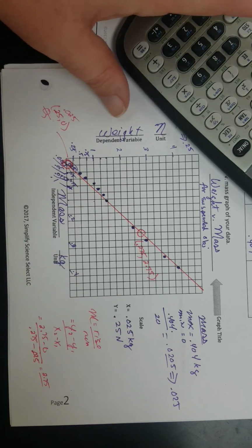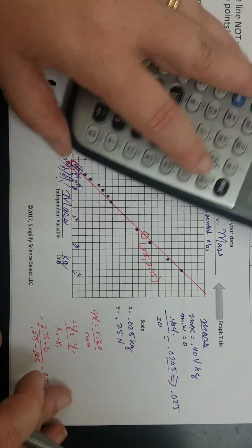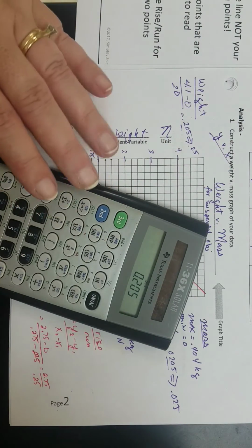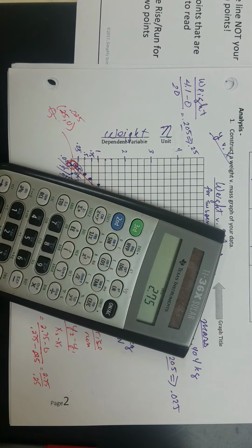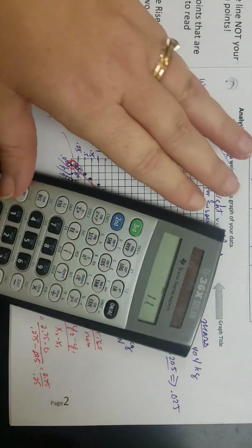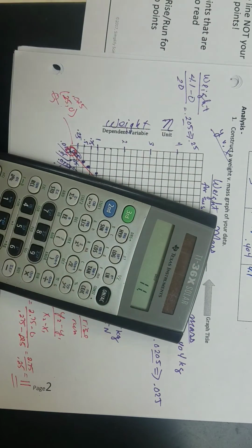Okay, so 2.75 divided by 0.025, yeah, is going to give me what? Hit pause. Okay, back to it, doing some math. 2.75 divided by 0.025 gives me a slope of 11. Now we've got to find some meaning. That's the last thing we're doing. Find the meaning of the slope.